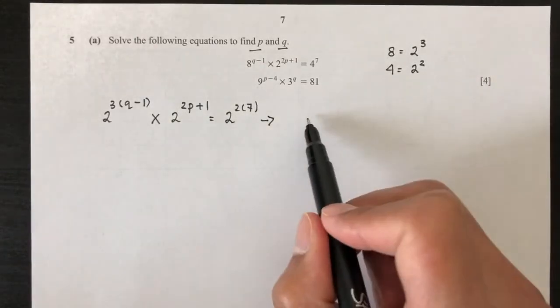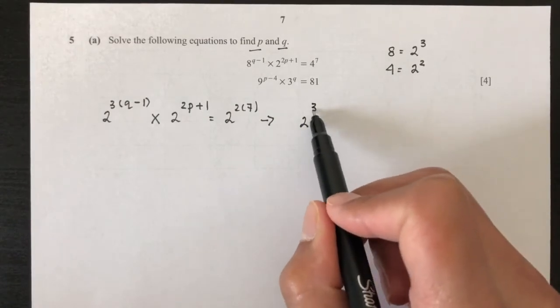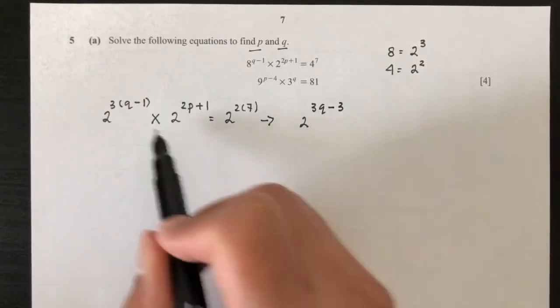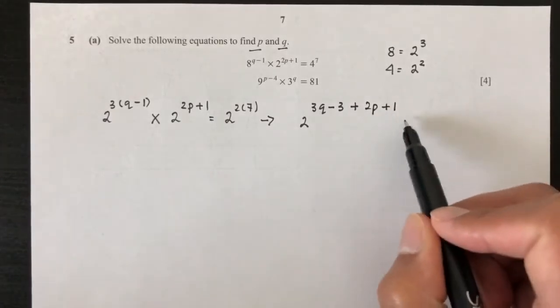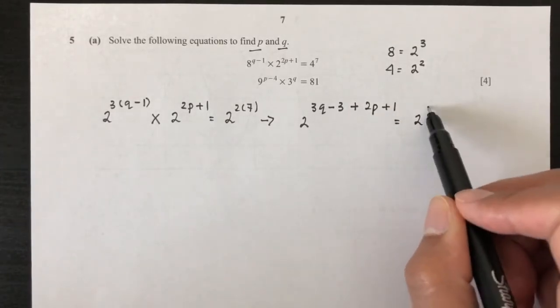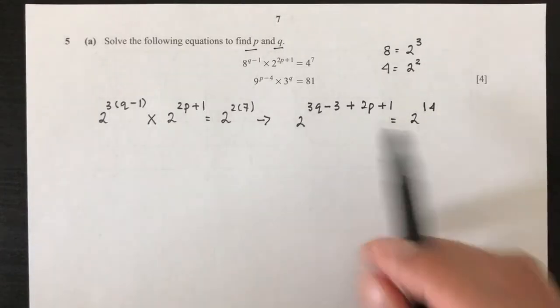That should bring you to 2 power 3q minus 3. When you multiply, it becomes plus on top, so plus 2p plus 1 equal to 2 power 14.